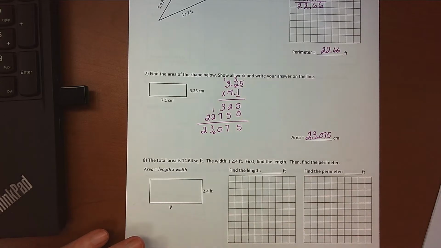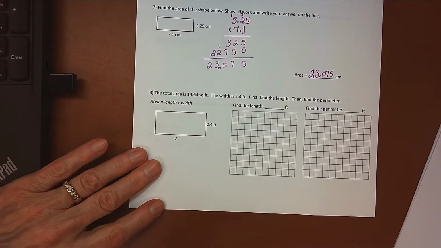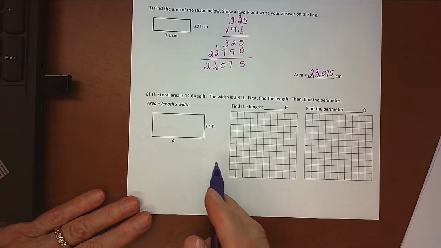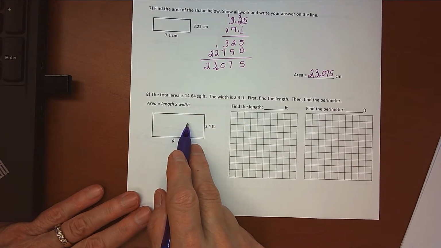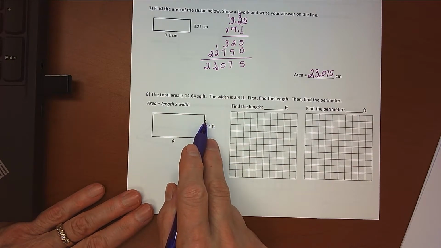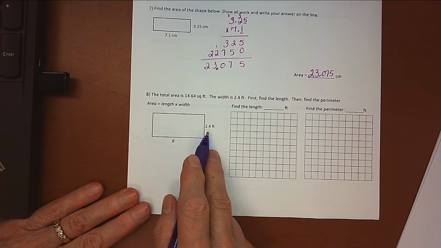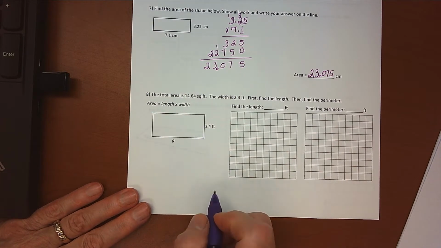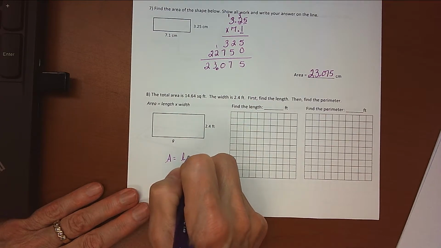Alrighty. Next one then tells us that the total area of this box, the space inside, is equal to 14 and 6,400 square feet, and the width of the box is 2 and 4 tenths, and we first have to find the length. So we know that area is length times width. So area is equal to length times width.